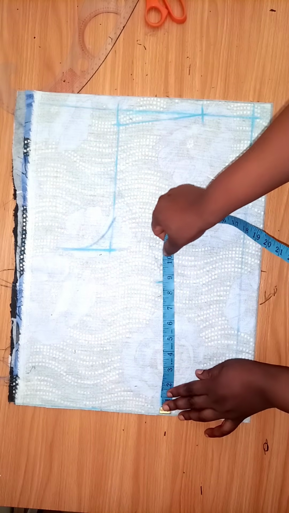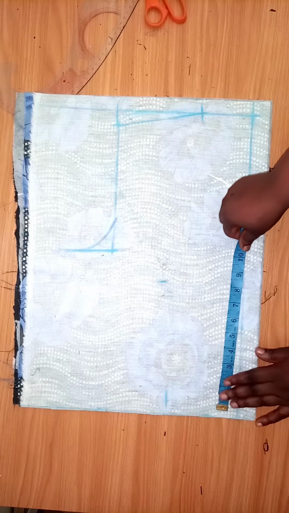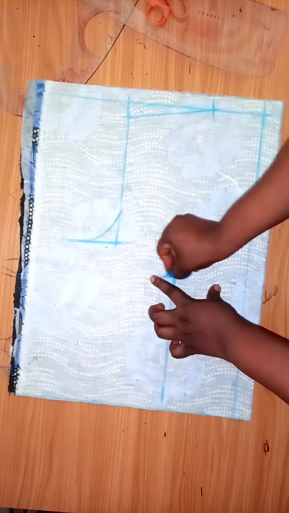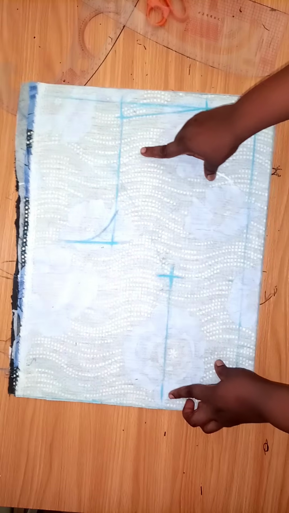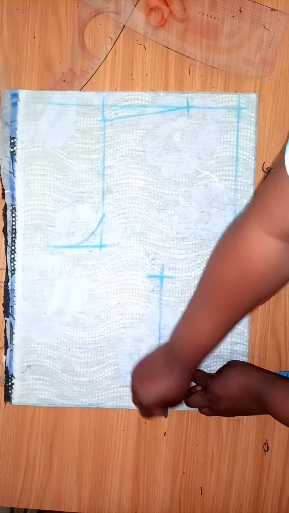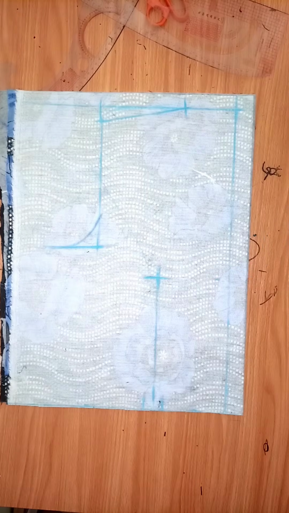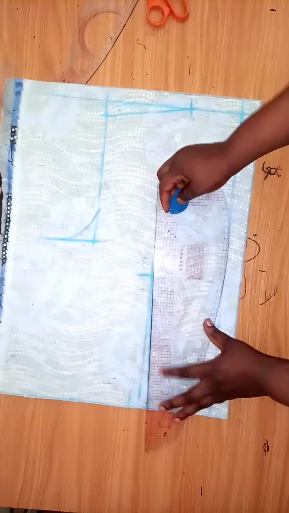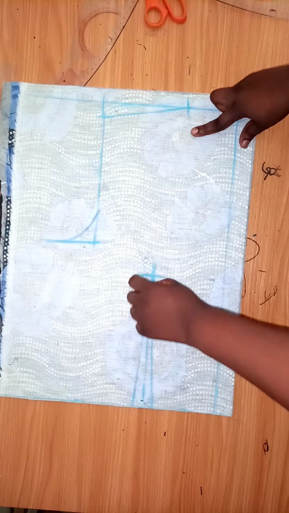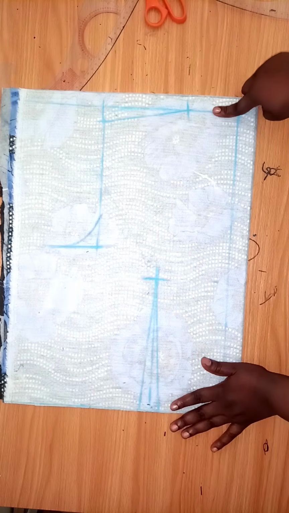So the back dart is 8.5. So this is the 4.5. So we'll draw our dart, half on this part, then half on the other part. So we'll connect it to meet this line. So this is the back. So we just hold this dart straight down.